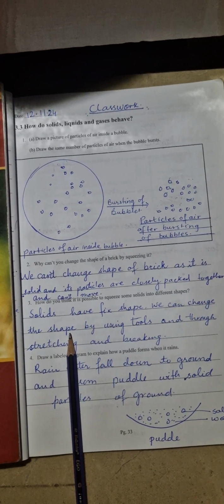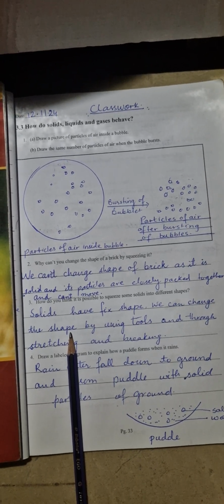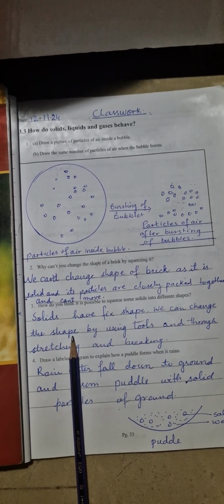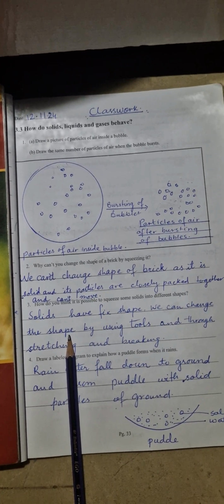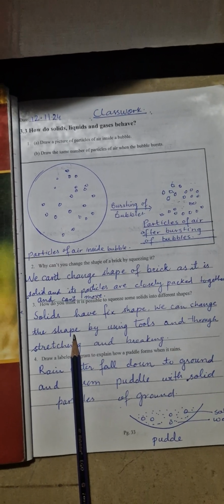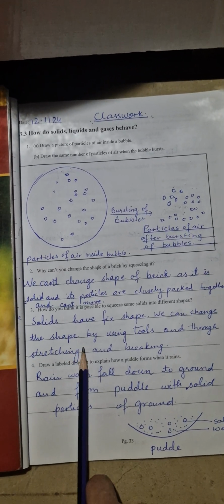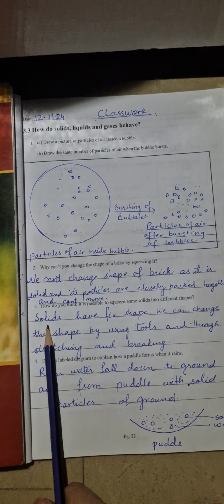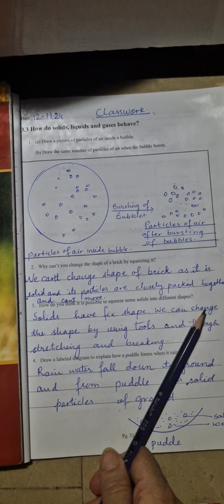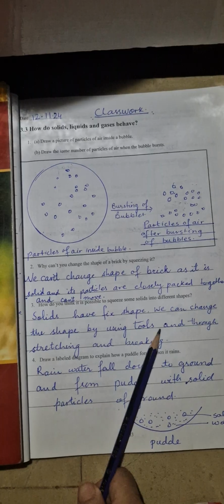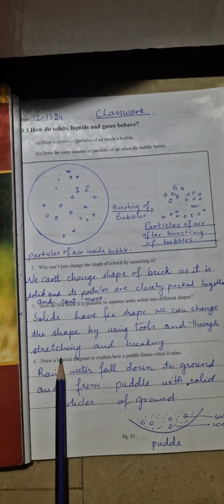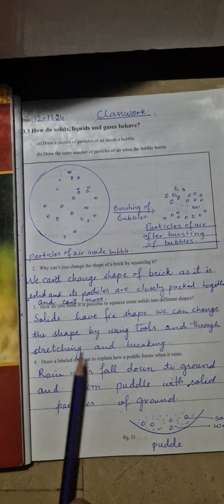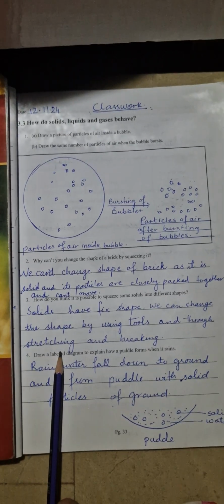So whenever you need to cut solids, you have to use certain tools like saws, cutters, machines, and many other things, or you have to break them with the help of tools. So the answer to question 3 is: solids have a fixed shape. We can change the shape by using tools and through stretching and breaking. Sometimes we break it with hammers or sometimes we can stretch it.